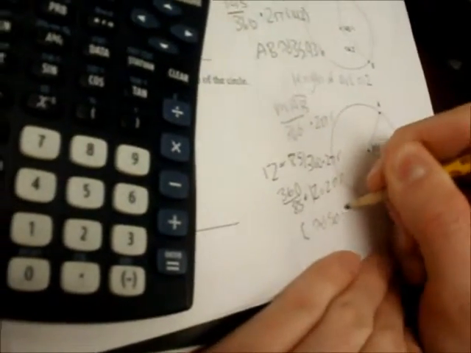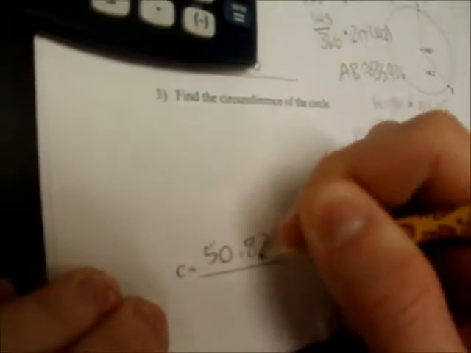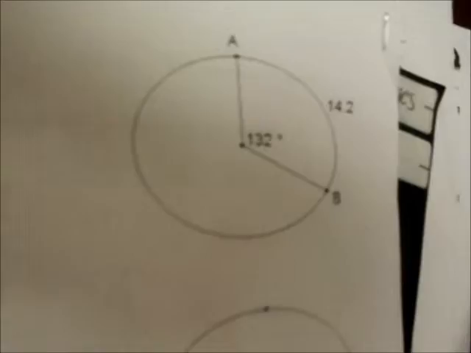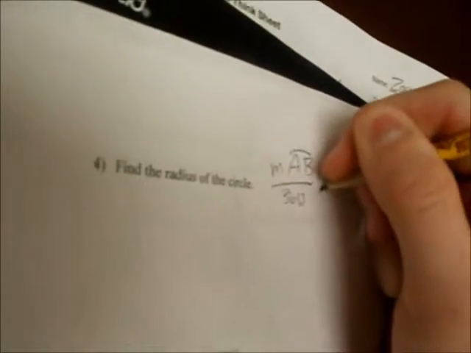And then with that, we do the math. We have to multiply by the reciprocal to move it to the other side, so we get 360 divided by 85 degrees. And then we simply do the math once again, and we get our answer of 50.823 for the circumference of the circle. And now we move on to problem 4.